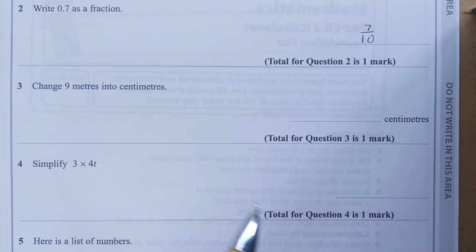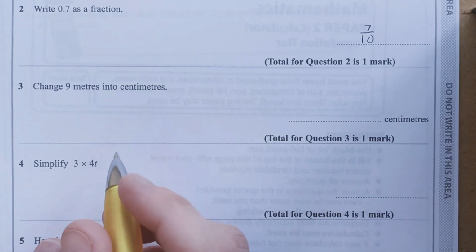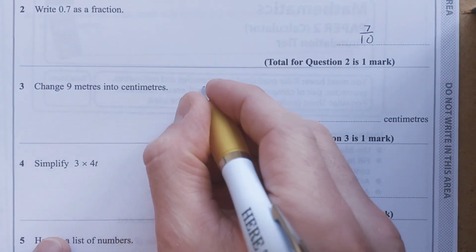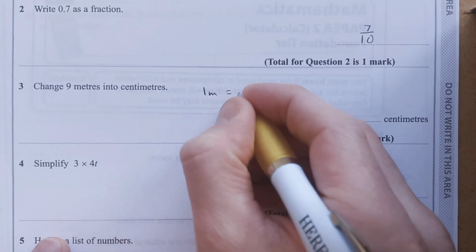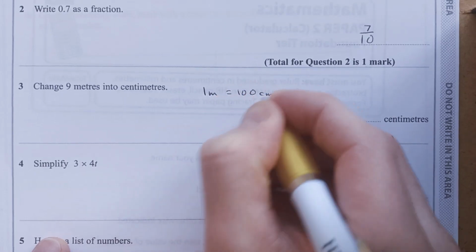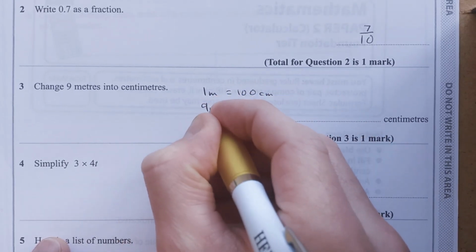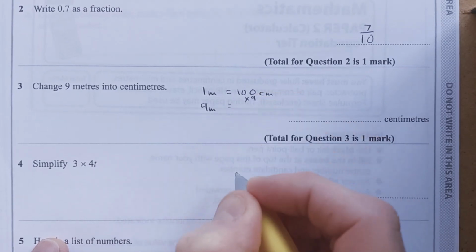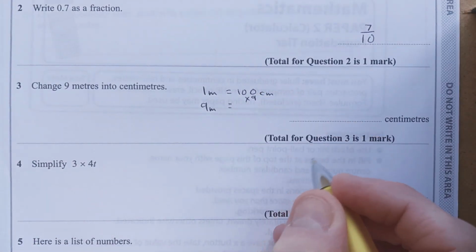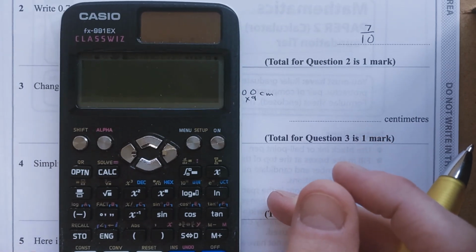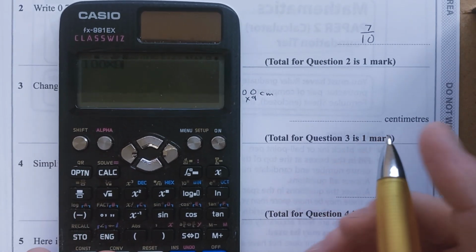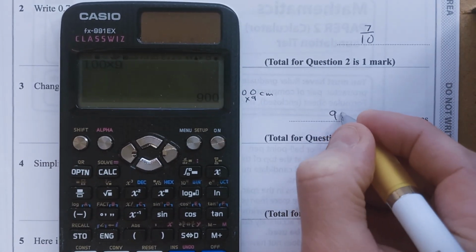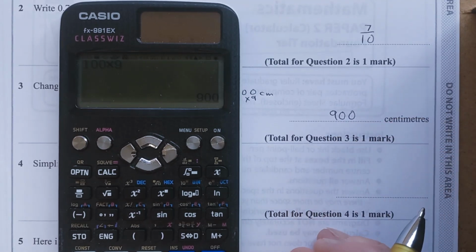Question 3. Change 9 meters into centimeters. Well, I know that 1 meter is 100 centimeters. So if we want 9 meters, well, we just need to multiply 100 by 9. Again, we can do that with a calculator. 100 times 9 to give us 900 centimeters.